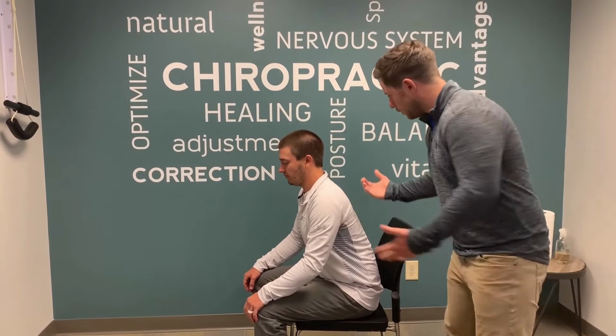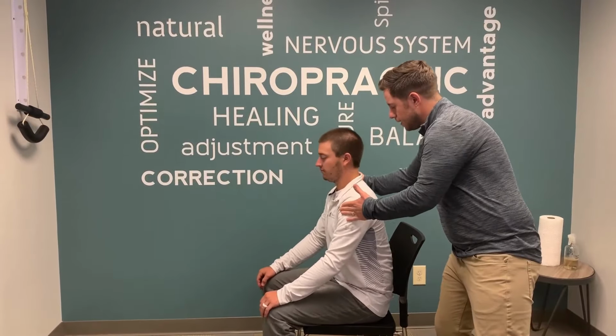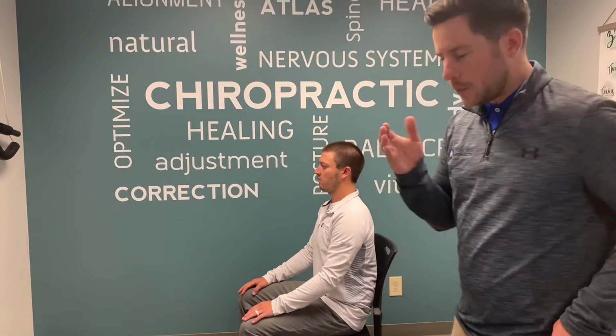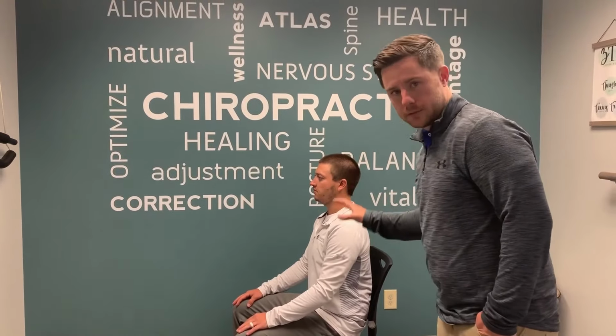One of the most important things that you need to do: head up and over those hips. You guys know this, you've seen it before, but we need to reiterate this so that you ultimately don't cause more problems while sitting.